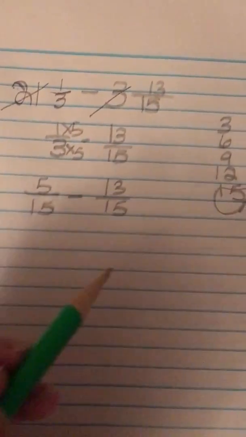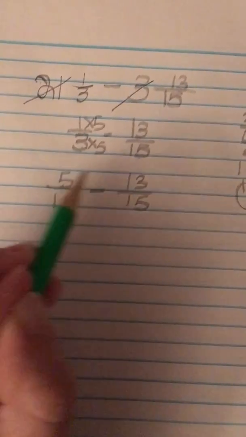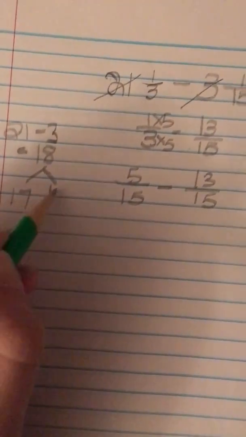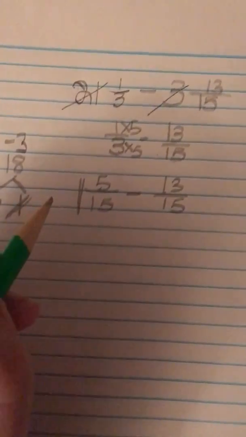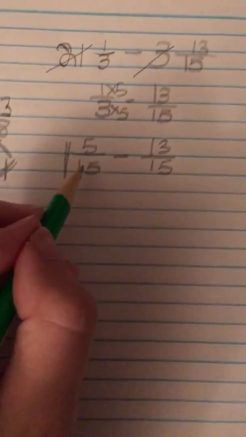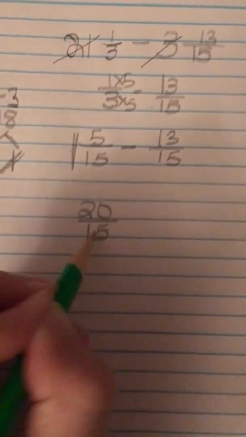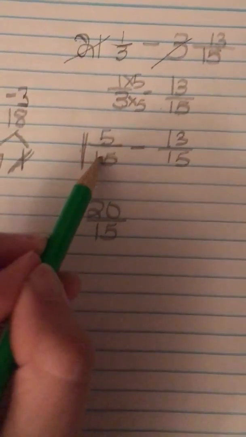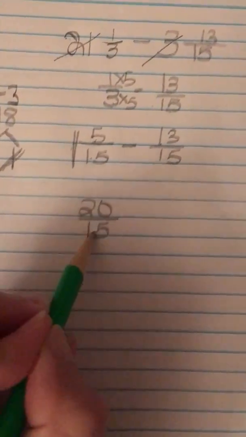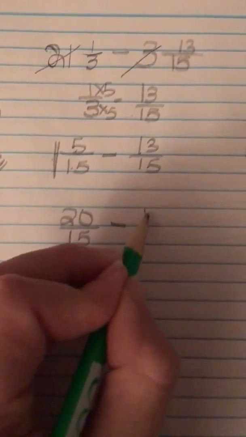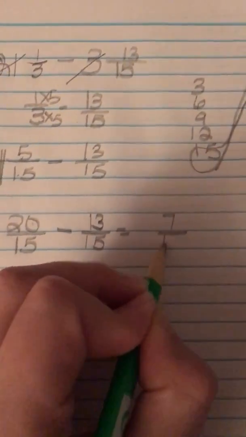Okay, I can't just switch it because I like it. I have 5. I can't give Miss Profit 13. I take 1 away from my wholes, leaving 17 left. All right, now this is a lot easier math. 15 times 1 plus 5 is 20 over 15. Remember, 1 whole and 5/15 is the same thing as 20 over 15. 20 minus 13 is 7. And I bring back my wholes.